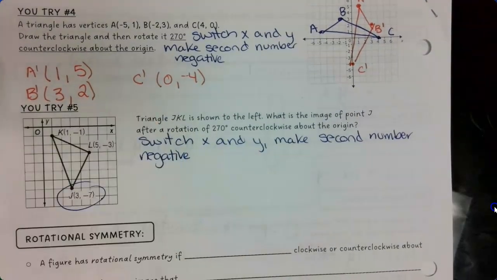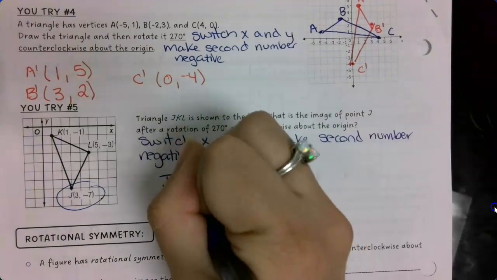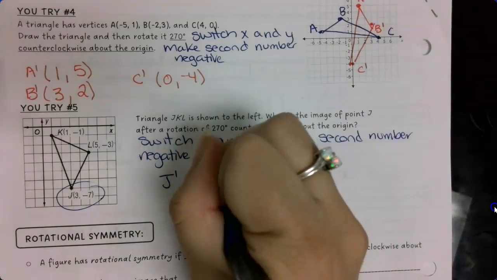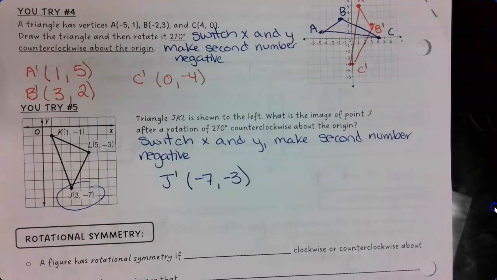I'm only focusing on the letter J. I'm going to have J prime. So the -7 and 3 switch places. -7 goes first, and then my 3 turns negative.